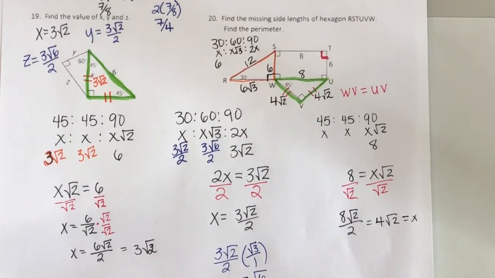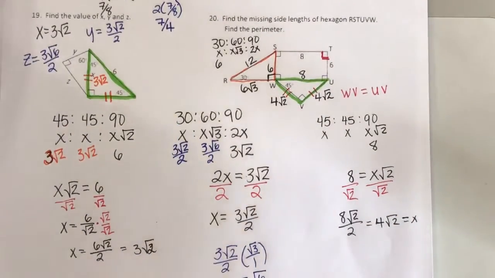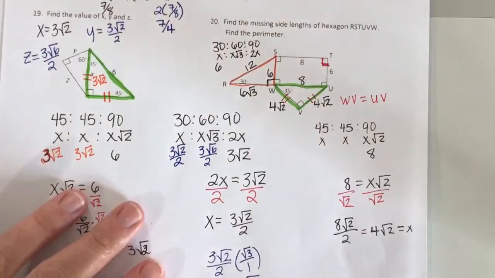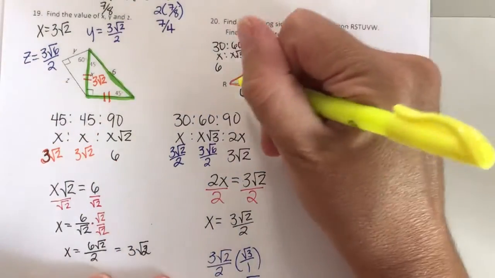So I'm looking, and I'm pretty sure I have all of my missing sides. So now to find my perimeter, I'm going to use a different highlighter, and I'm going to go around and highlight.